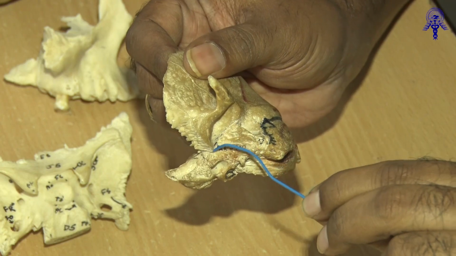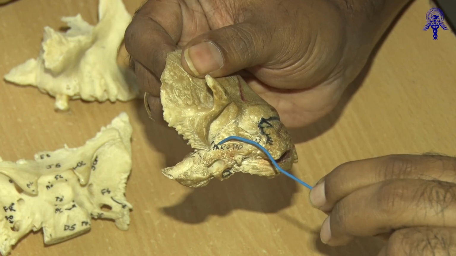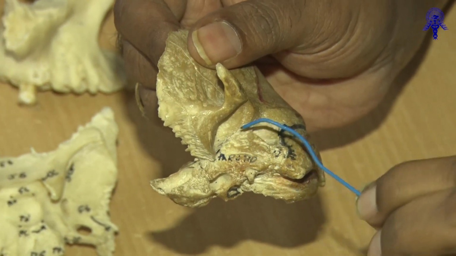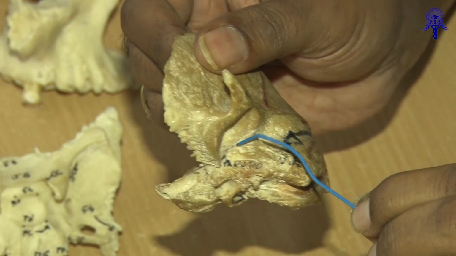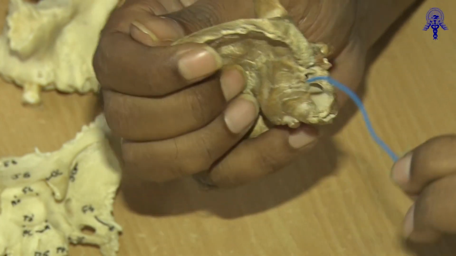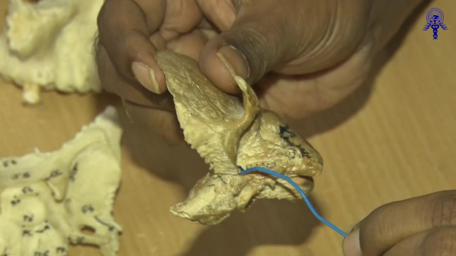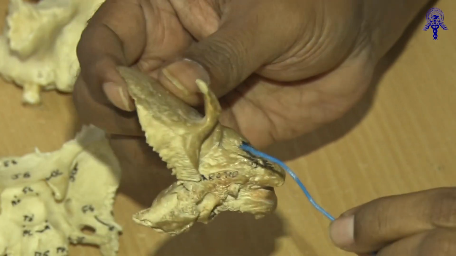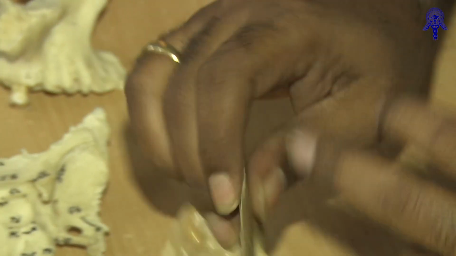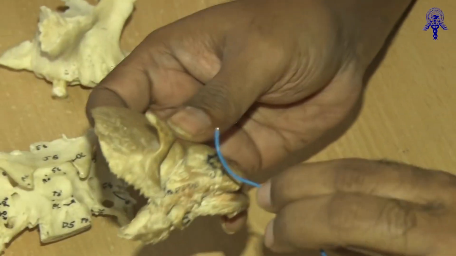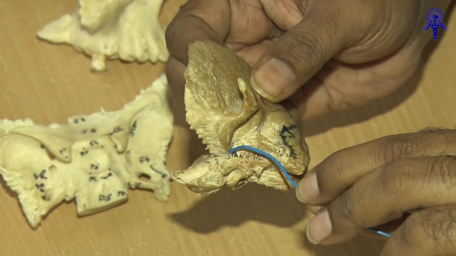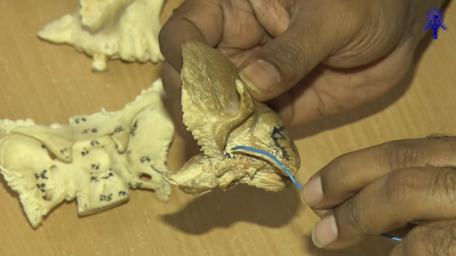Can you identify this? What should I say, suture or fissure? This is a fissure. Name it. What is the name? Petrotympanic fissure. Okay. Temporal bone, petrous bone fusion is the petrotympanic fissure. So what do we need to know about it? What is the structure that passes through it? Chorda tympani. Very good.